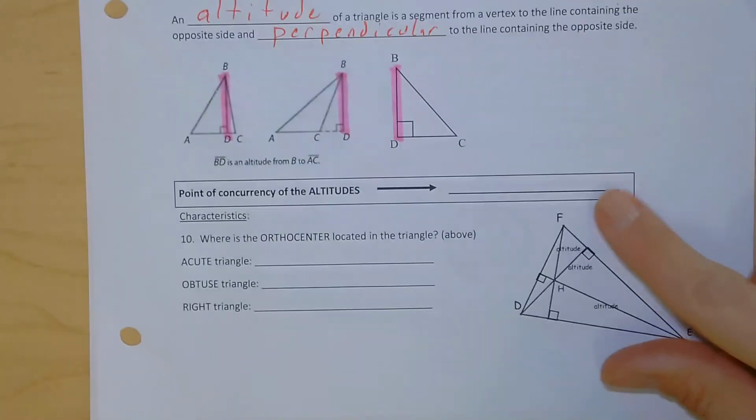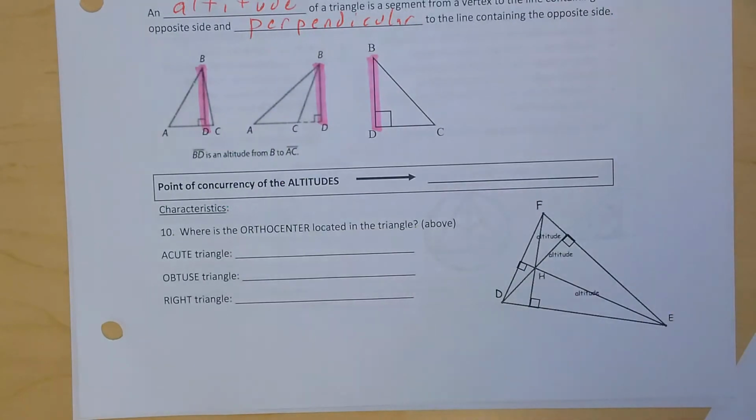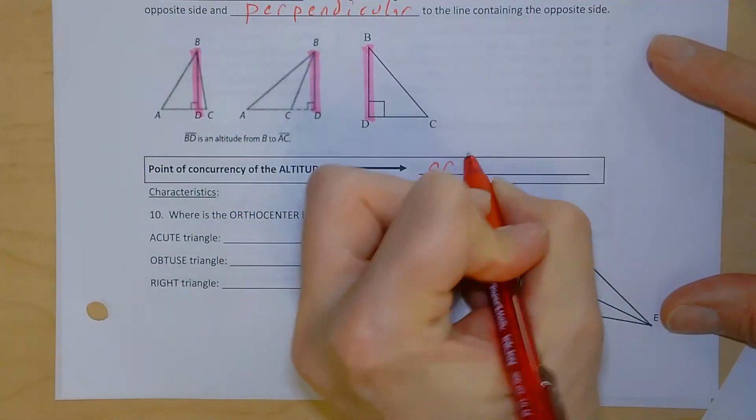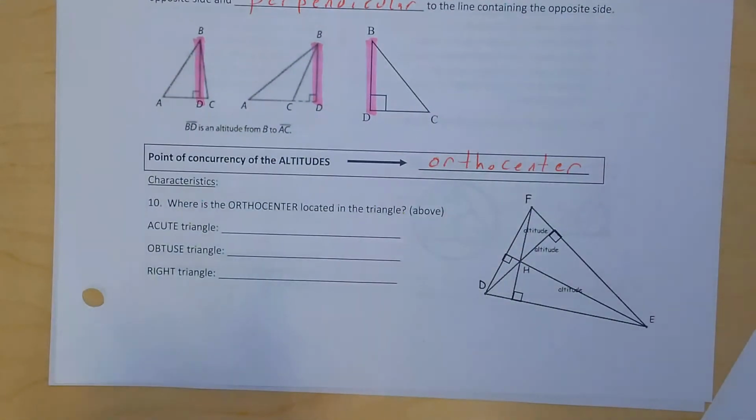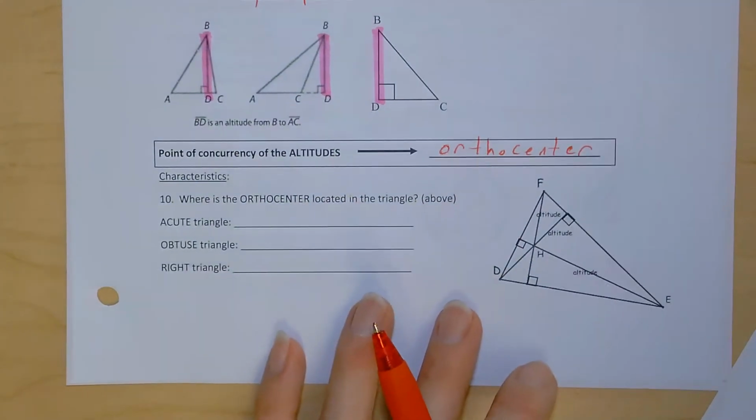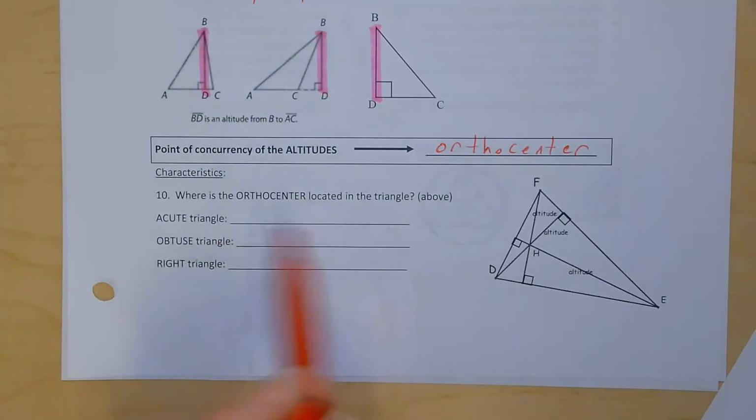All right, of course, the altitudes have a point of concurrency. Why wouldn't they? Everybody else does. This is called the orthocenter. Now, it's not going to be the center of anything, because the orthocenter pretty much stinks. I feel bad for the orthocenter. He doesn't get a lot of pub because there's not a lot that goes on with him.